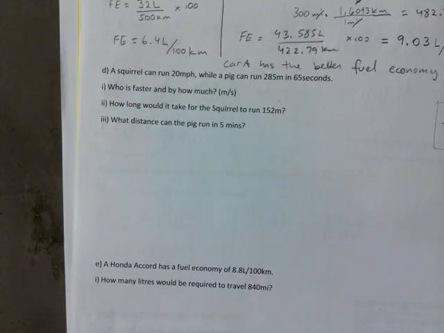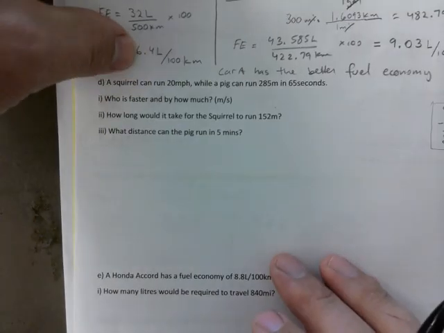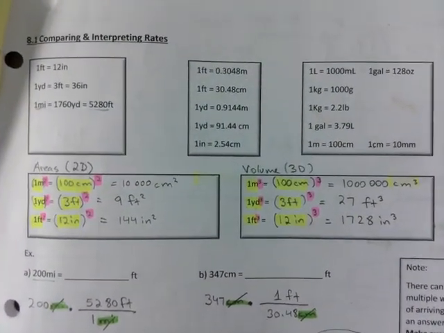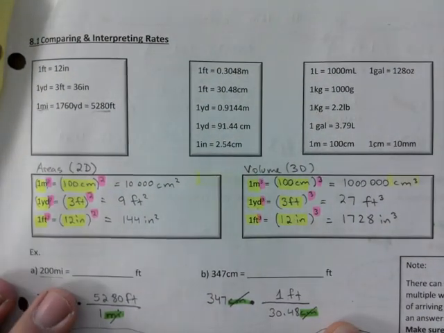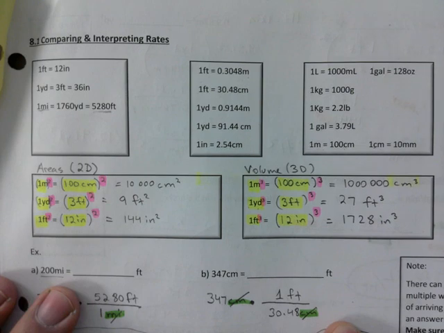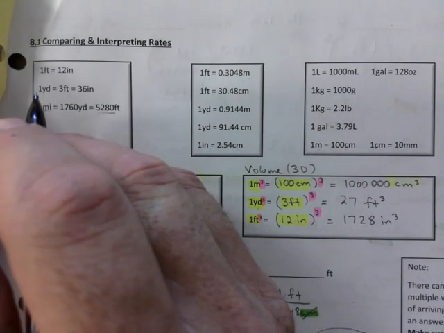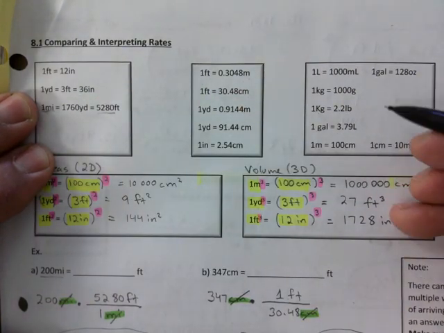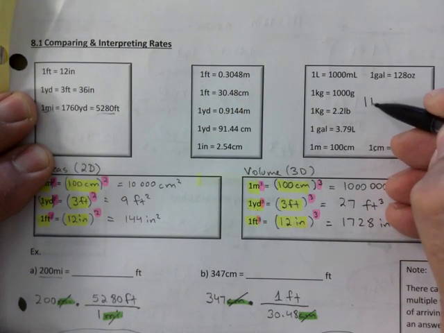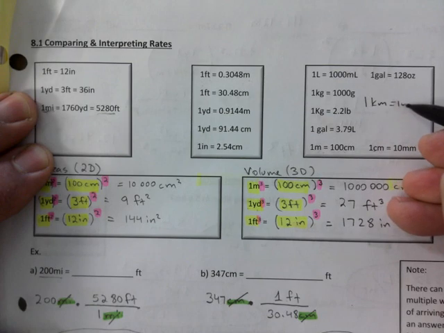All right. So maybe first things first, I'll give you some more conversion rates. The one I would have expected you to know is that 1 kilometer. Let's add that to this section here. 1 kilometer has 1,000 meters.